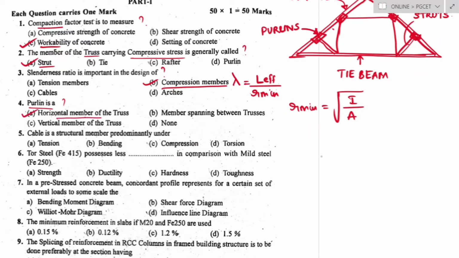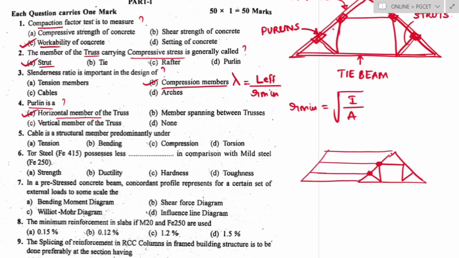In a 3D view, you can clearly understand where the purlins are placed and how it looks. This is the roof truss, and you can observe here, these are the purlins which tie the common rafters and struts. So it is a horizontal member of the roof truss. Option A is the right answer.